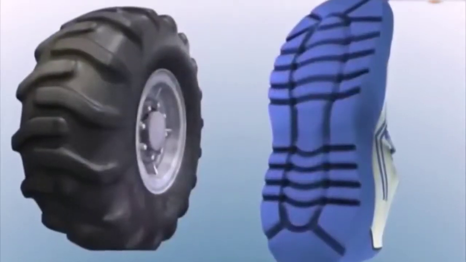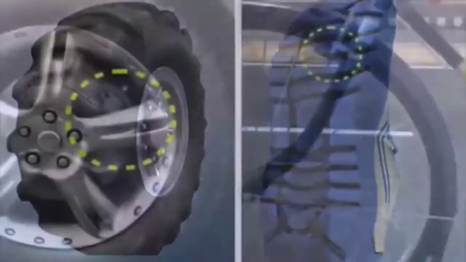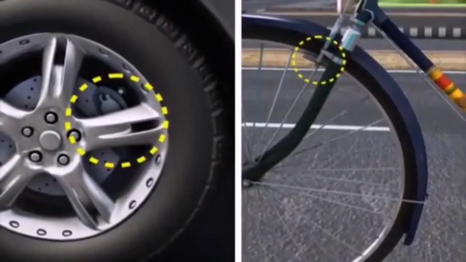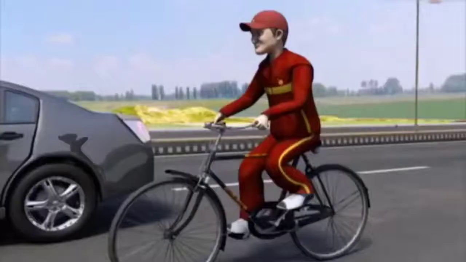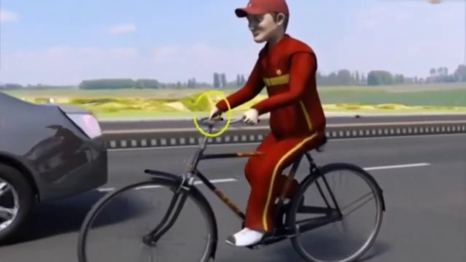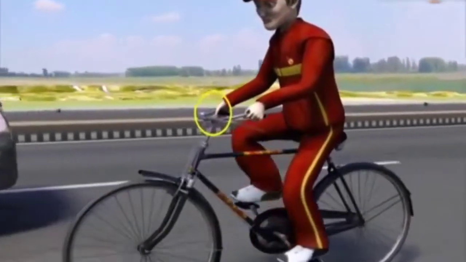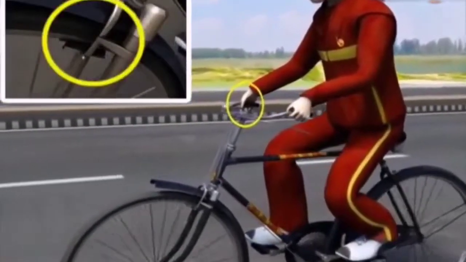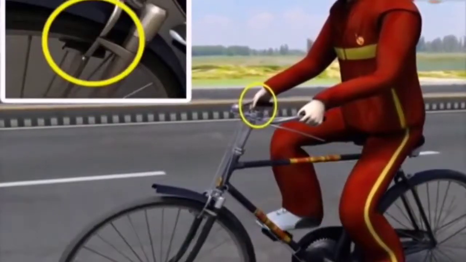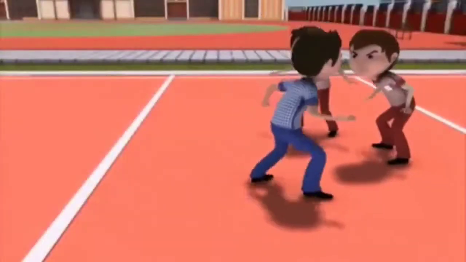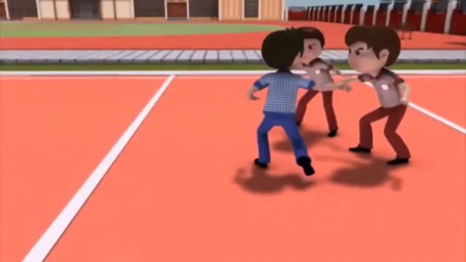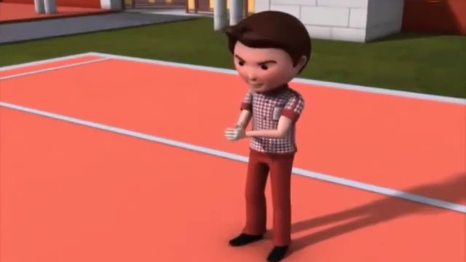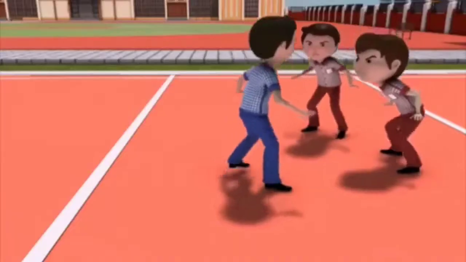To increase the friction, the brakes are provided in the vehicles. As the brakes are applied, the brake pads arrest the motion of the rim due to friction. Do you know why kabaddi players or gymnasts apply some coarse substance on their hands? They do so to increase the friction for better grip.